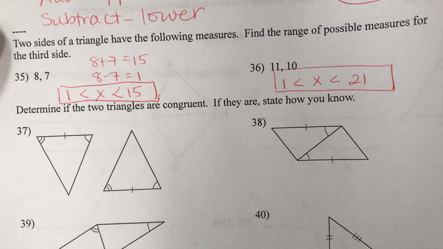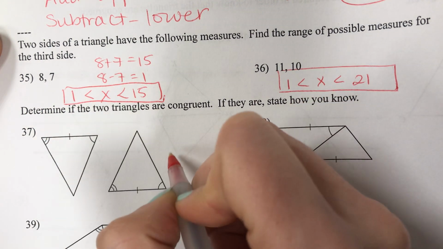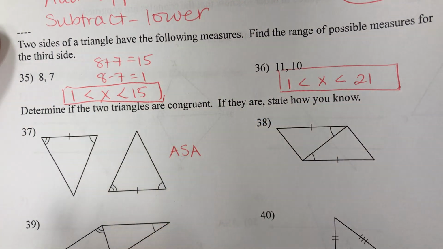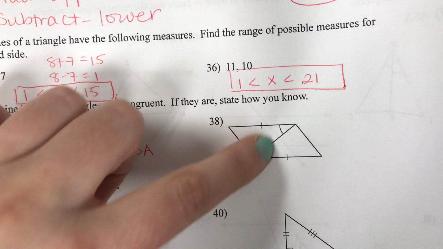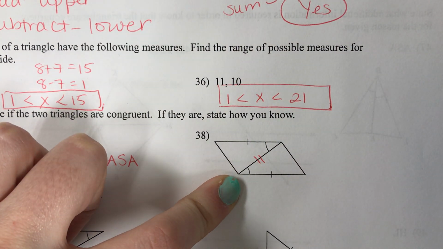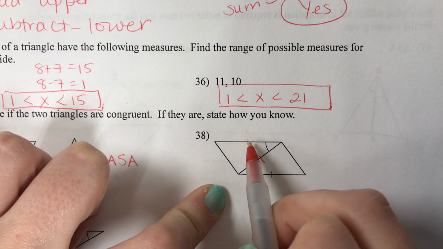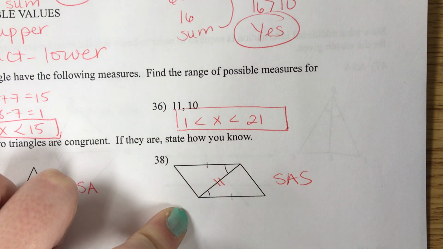To determine if the two triangles are congruent, we're going to do angle, side, angle, because that side is included. Two angles, the side right between them. Over here, you can see we only have one pair of congruent sides and one pair of congruent angles, but you can see that this side is shared. So that means we now have side angle side. So I'll write that right in.